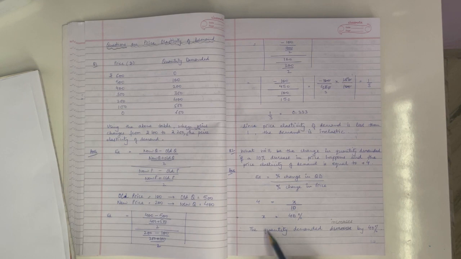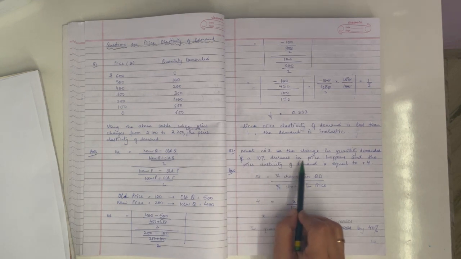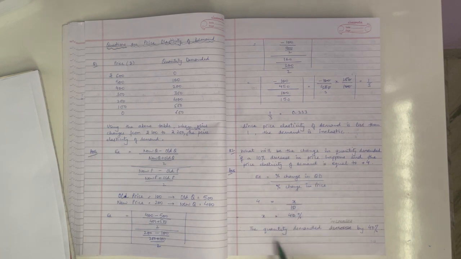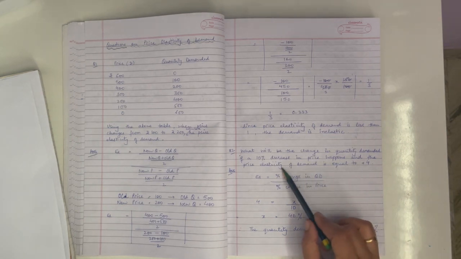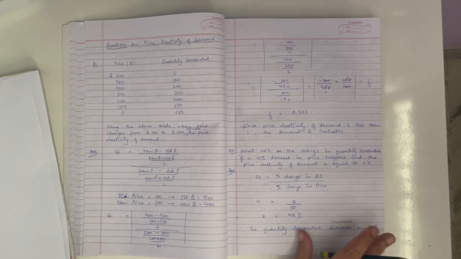I'm repeating that again: if there is a 10% decrease in price, then a 40% increase in quantity demanded will happen if the price elasticity of demand is given to be 4. Got it? Okay.